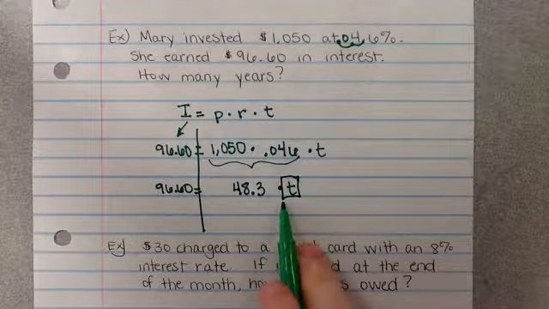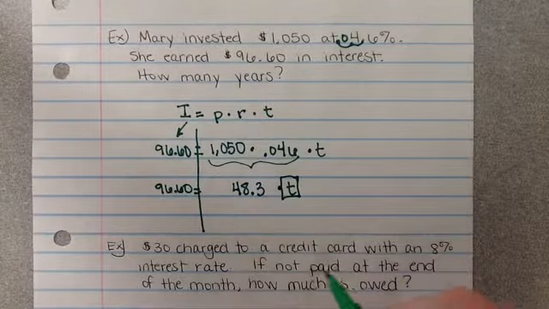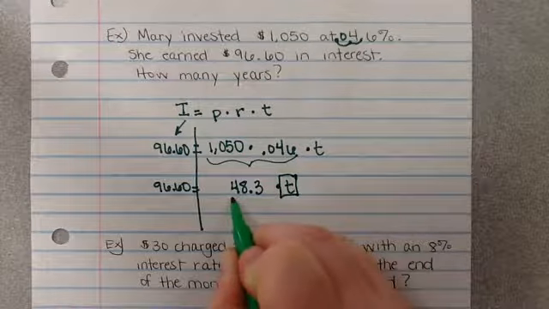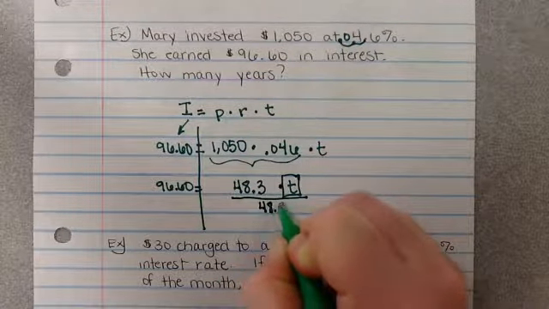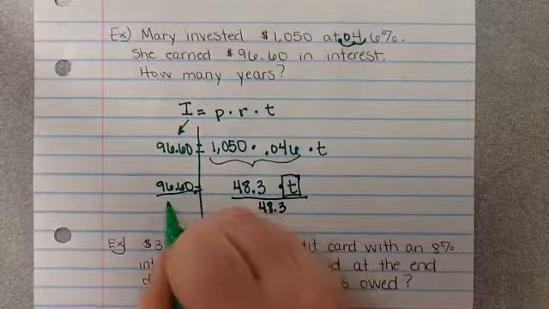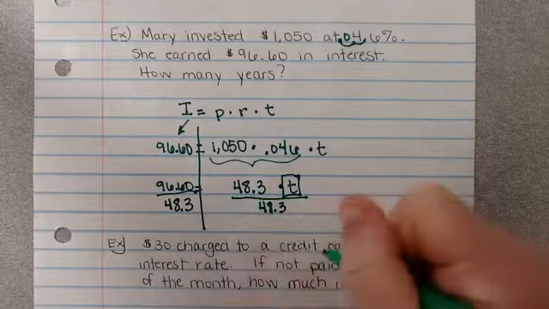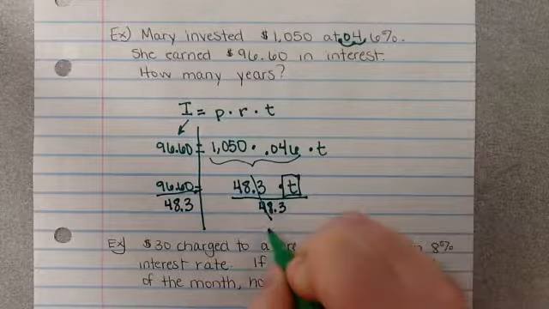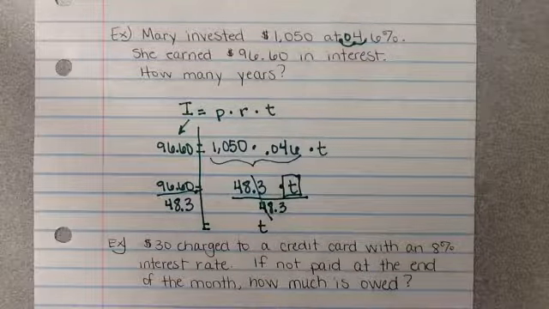What do I have to get rid of? What's with t? Times 48.3. How do you get rid of a times? Divide. What I do on one side, must do to the other. Top, divide, bottom.